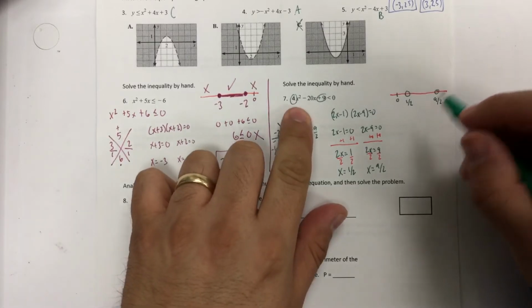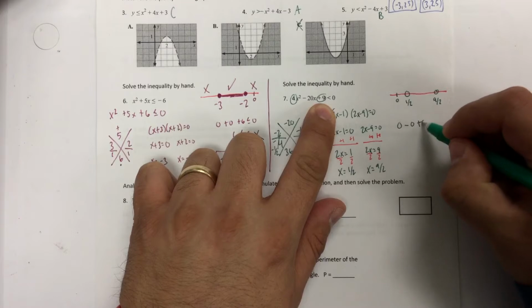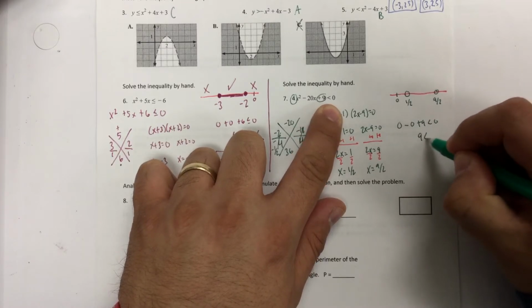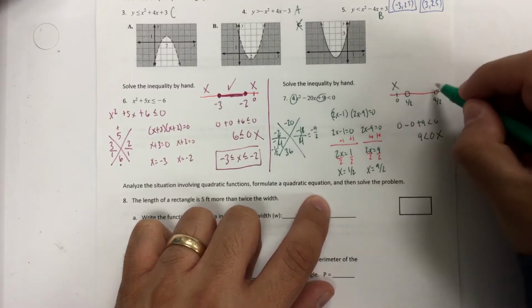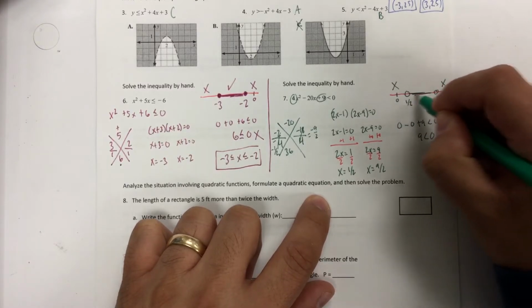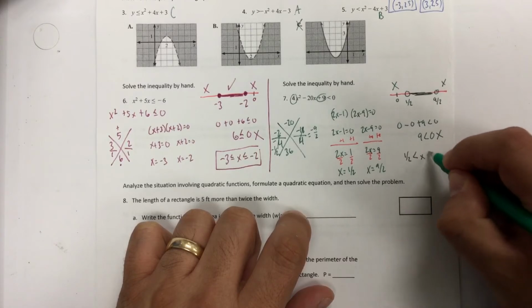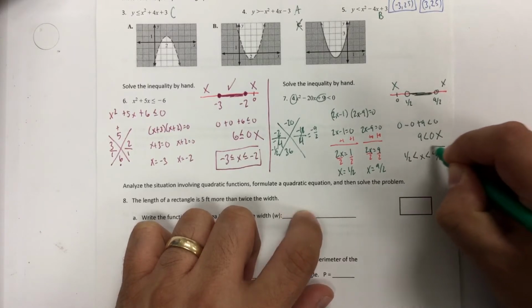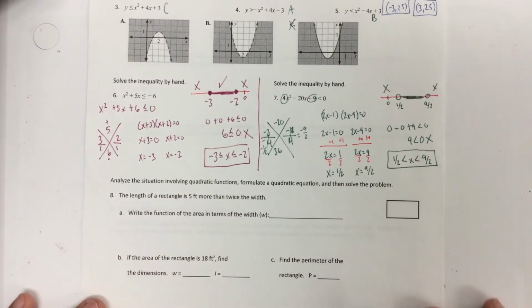So 4 times 0 squared is 0, negative 20 times 0 is 0, plus 9 is less than 0. Is 9 less than 0? That is false. So it appears once again, we do have a between statement. So that's going to be 1 half is less than x, which is less than 9 halves. All right, let's keep going here.